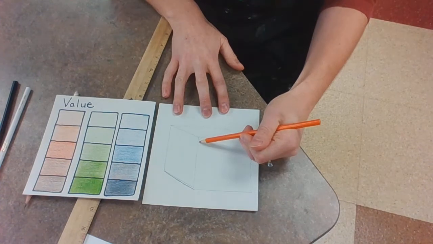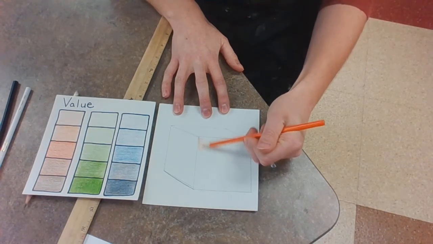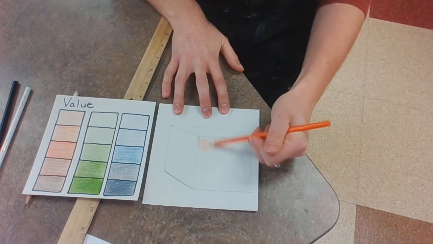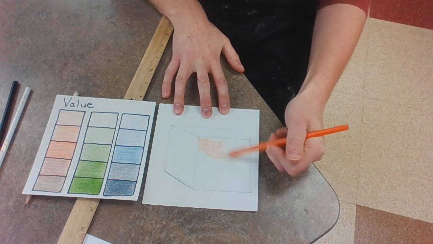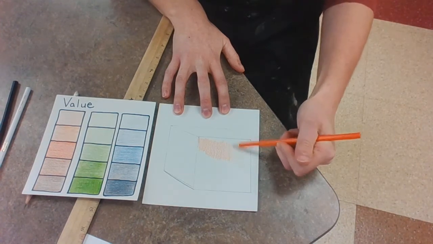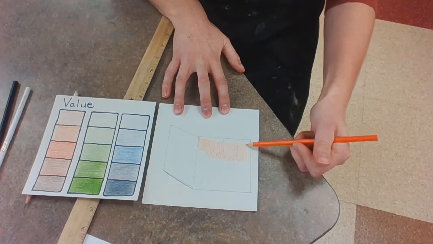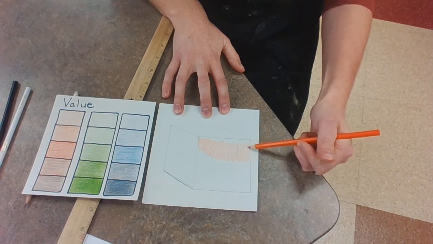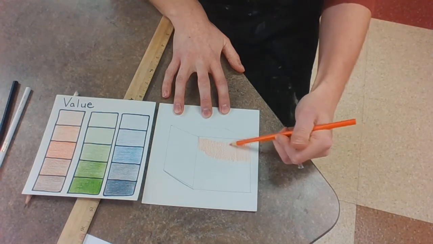So what I'm going to do here is color in with my mid-tone first. That way I can get a good idea of what my pressure is going to be. A lot of times with colored pencil, when you're doing lighter tones, the easiest way to add in lighter tones is just to use lighter pressure.